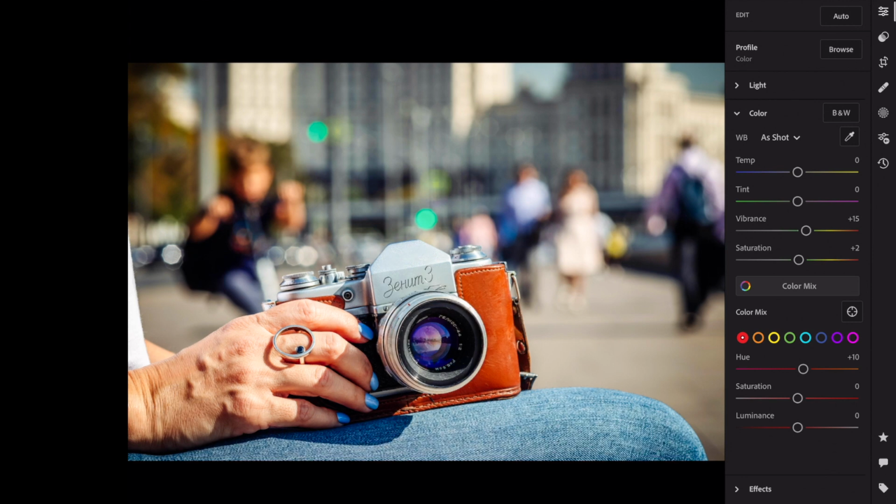Hue, plus 20. Saturation, minus 14. Luminance, minus 33. Orange.